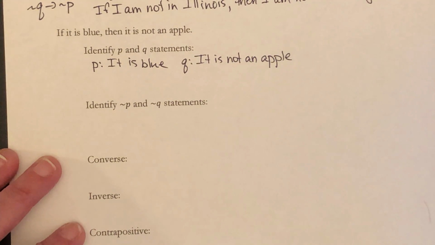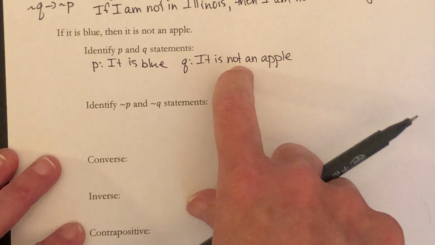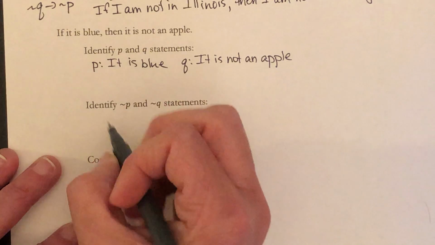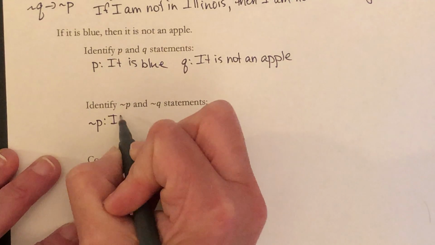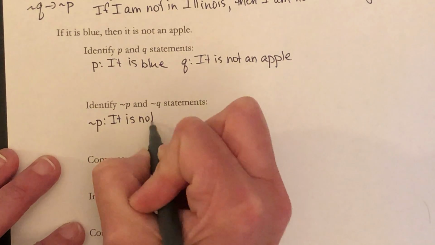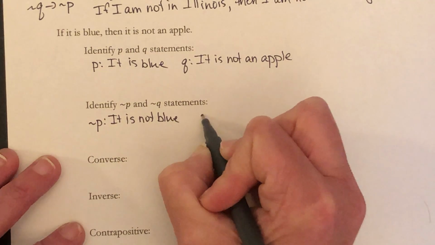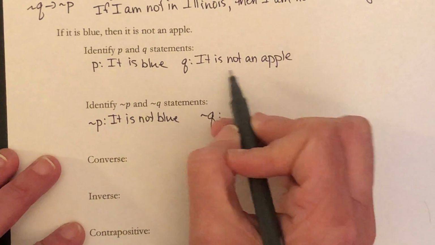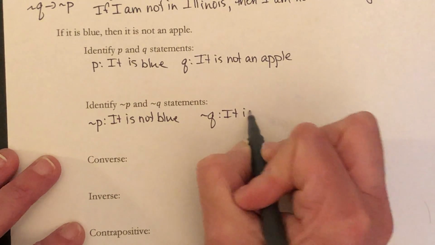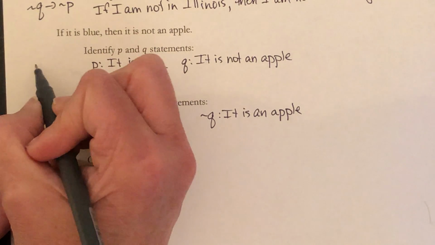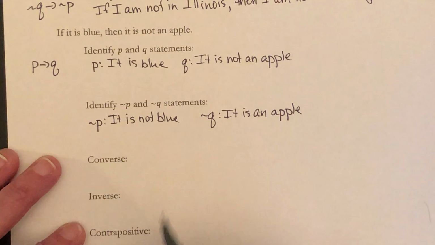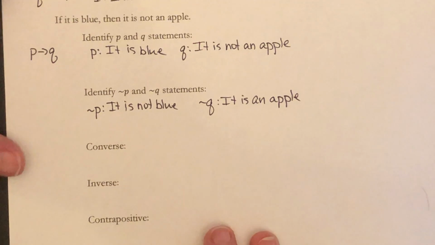There are no quantified statements in here, so all we really need to do to make them negative is to put a not in there, or in this case, since this already has a not, that would be a double negative, and it will just go back. So not P, it is not blue, and not Q is it is an apple. And our original statement was if P, then Q. And now, again, it's just a matter of writing down each of these pieces.